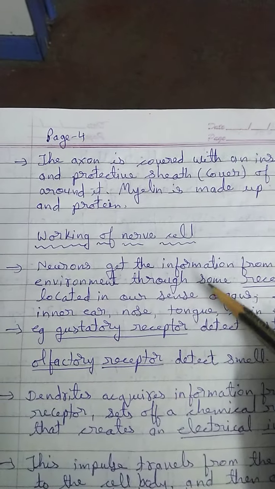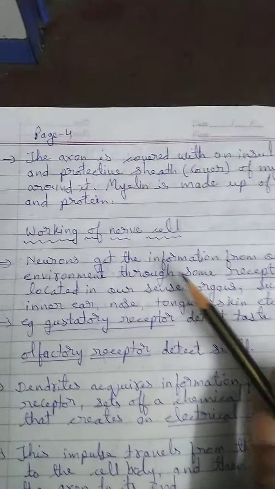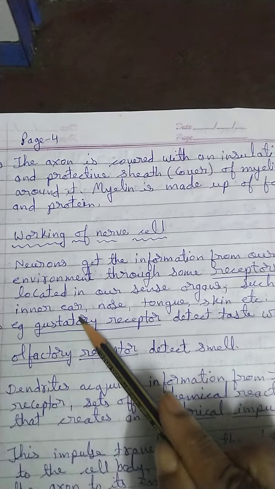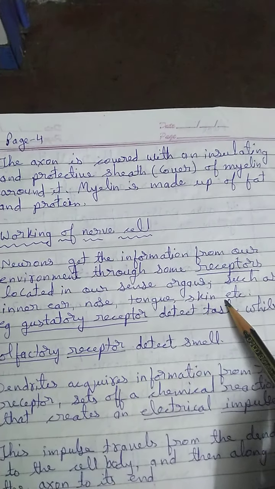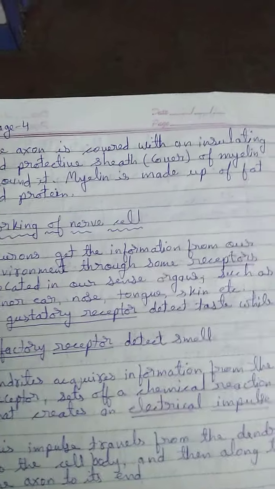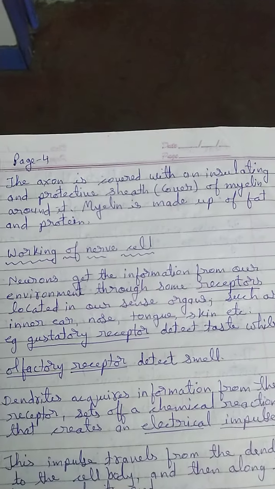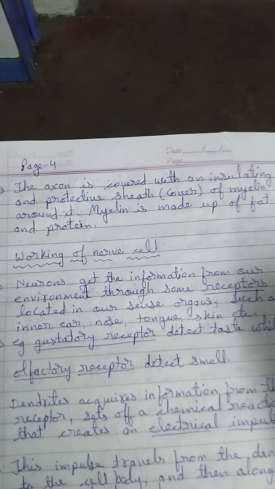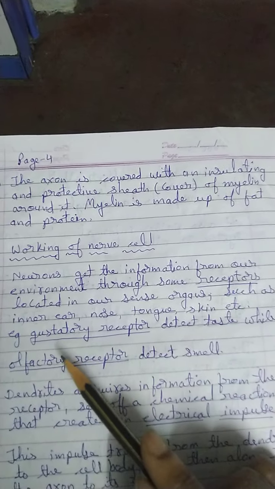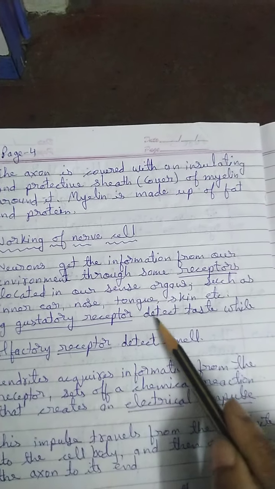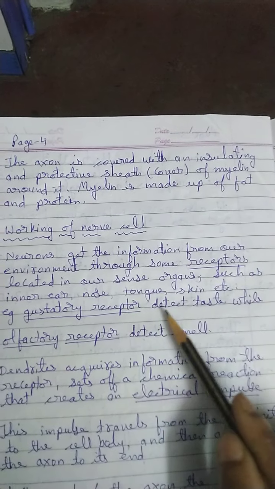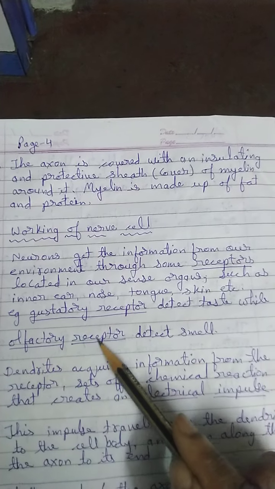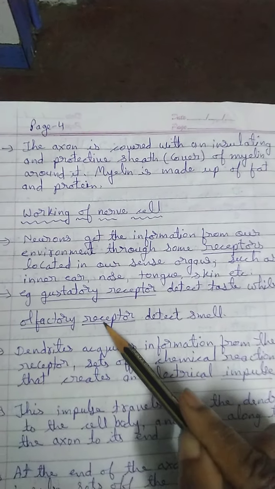First of all, the neuron gets the information from our environment through the receptors located in the sense organs such as the inner ear, nose, tongue, skin, etc. So these receptors are the sensory organs which perceive the environmental changes and transmit the information to the neuron. For example, the gustatory receptor is located on the tongue. It detects the taste, whether it is sour, bitter or sweet. And the olfactory receptor, present in the nose, detects the smell.